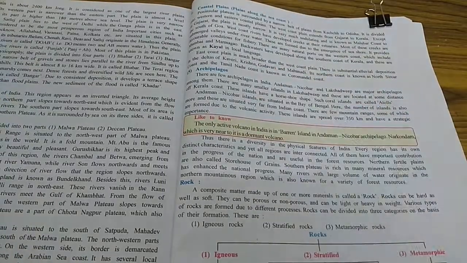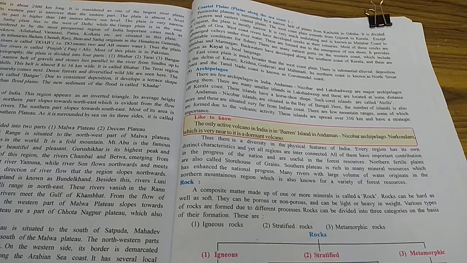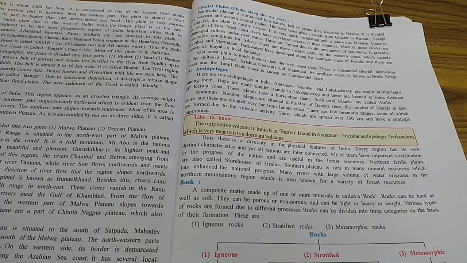Then, the East Coast Plain is much broader than the West Coast Plain. There is substantial alluvial deposition in the deltas of Kaveri, Krishna, Godavari and Mahanadi. Remember the names of these rivers? Kaveri, Krishna, Godavari and Mahanadi. Its northern coast is known as the North Sircar coast, and the Tamil Nadu coast is known as the Coromandel coast, which I already showed you.